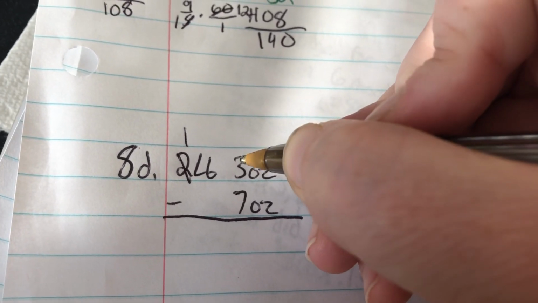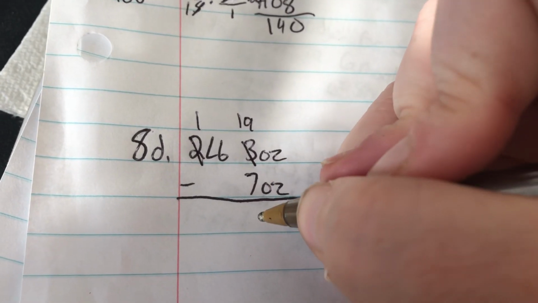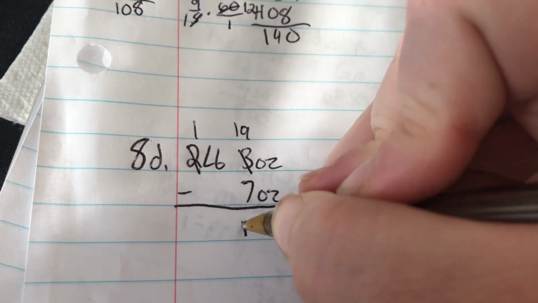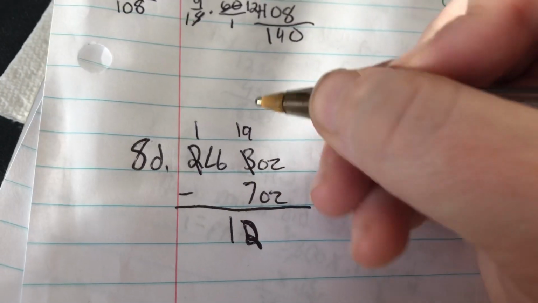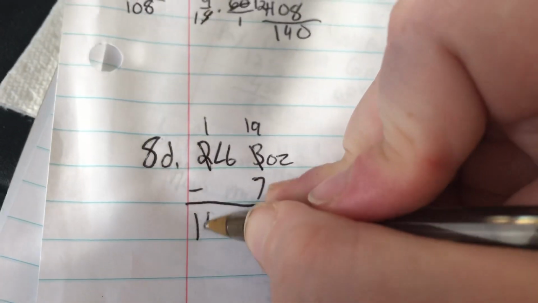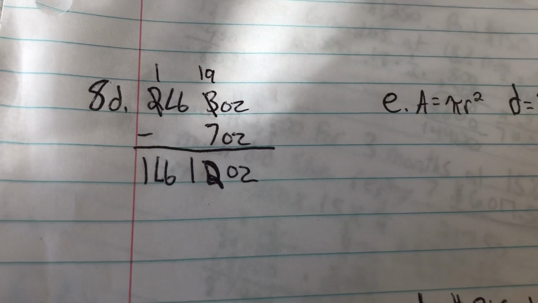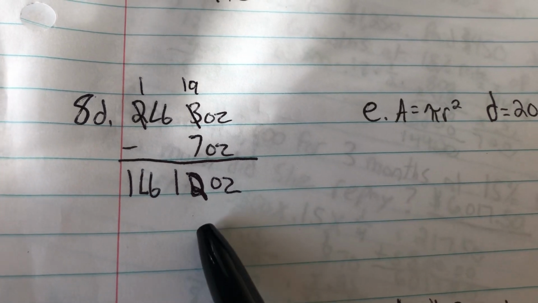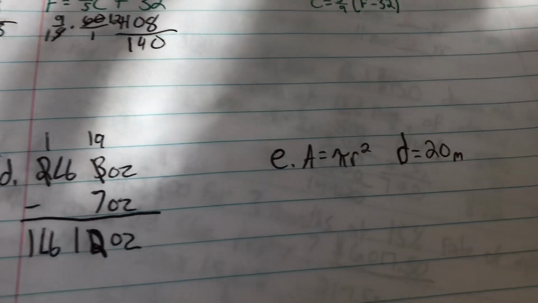So 16 plus 3 would be 19 ounces. 19 minus 7 would be, well, 9 minus 7 would be 2. And then 1. So it would be 12 ounces and 1 pound. If you want to make that as a fraction, because there's 12 ounces here and there's 16 ounces of a pound, you can do that. But this is the answer that I'm mostly looking for.